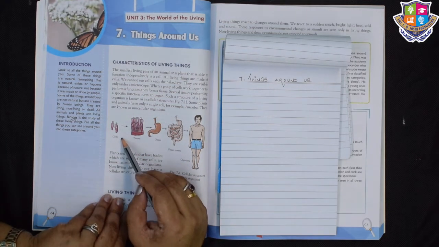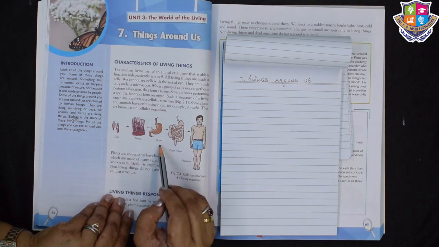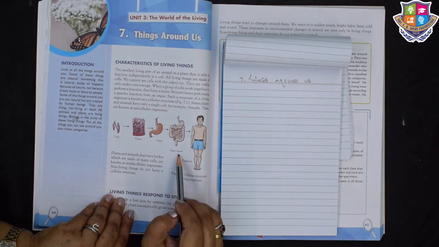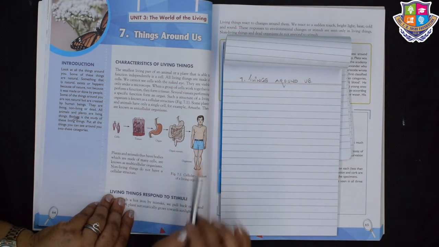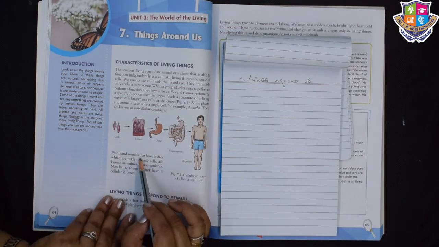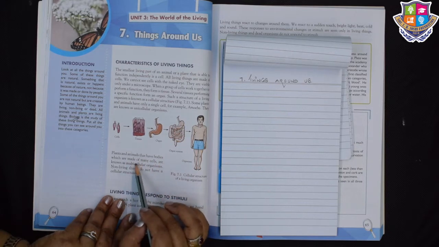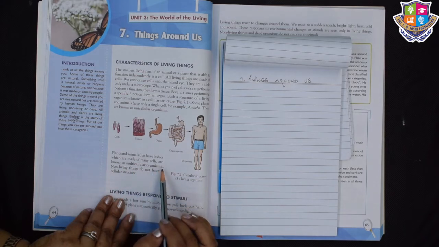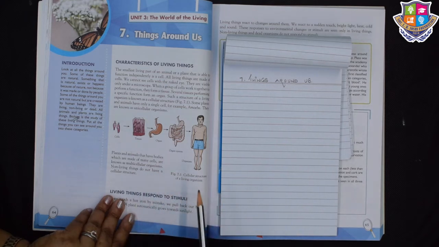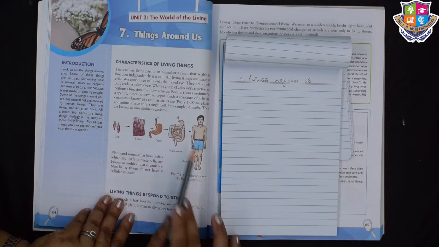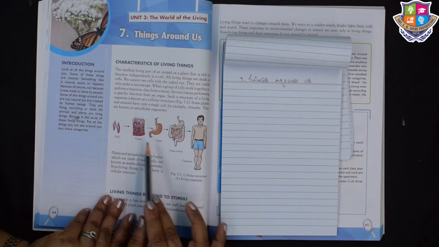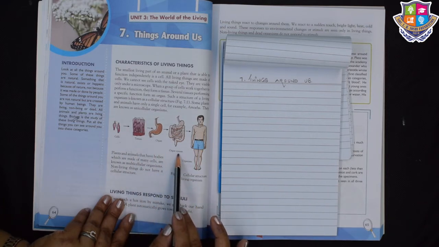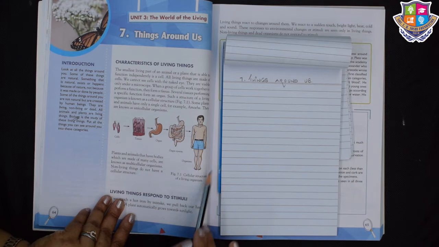Now these are the cells, this is the tissue, this is the organ, this is the organ system, and this is the organism. Plants and animals that have bodies which are made of many cells are known as multicellular organisms. Non-living things do not have a cellular structure. Now this is a cellular structure of a living organism. These are once again the cells, the tissues, the organ, and the organ system that make the organism.